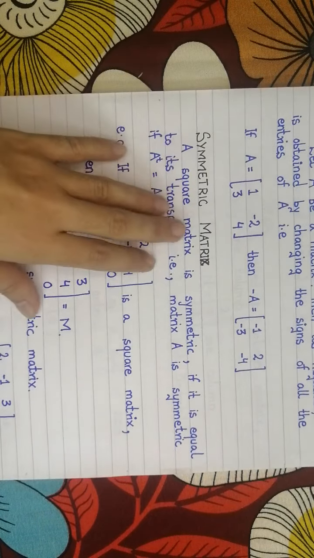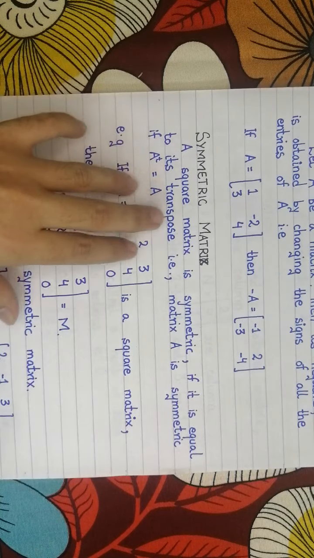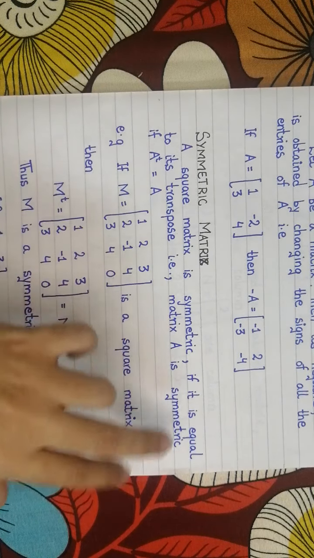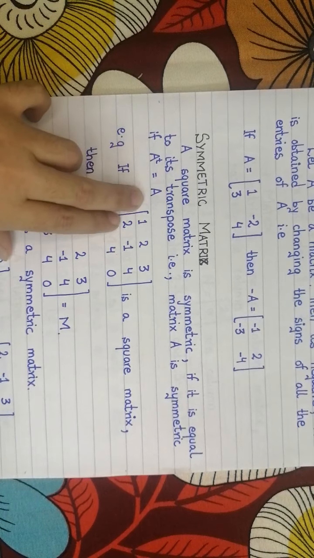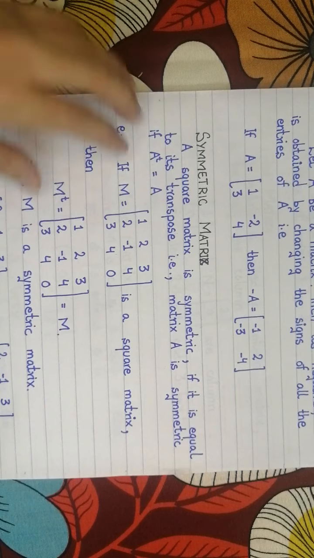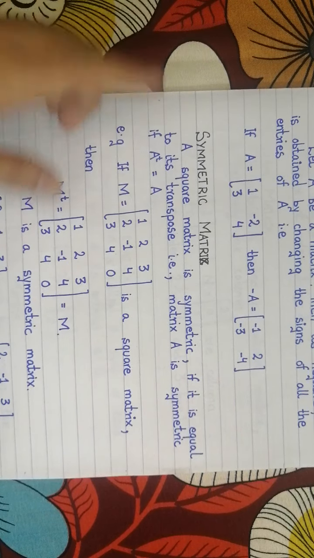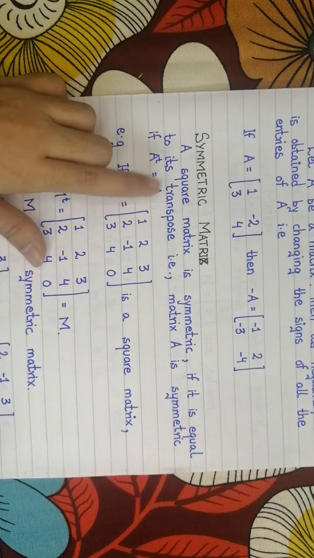Now next we have symmetric matrix. A square matrix is symmetric if it is equal to its transpose, that is, matrix A is symmetric if A^T is equal to A. Okay, a matrix is symmetric when we take the transpose of the original matrix and it is again equal to the original matrix.